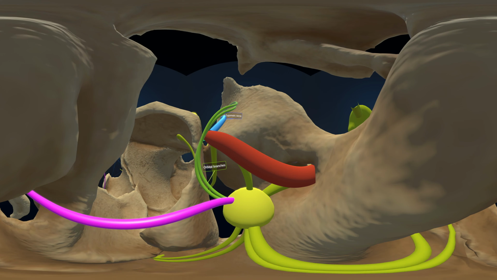Although not shown in the model, the zygomatic nerve extends forward on the lateral orbital wall where it divides into 2 smaller nerves, the zygomatico-temporal and the zygomatico-facial branches that supply skin over the temple and skin adjacent to the zygomatic bone, respectively. We'll come back to the zygomatico-temporal branch in the context of innervation of the lacrimal gland in a few minutes.